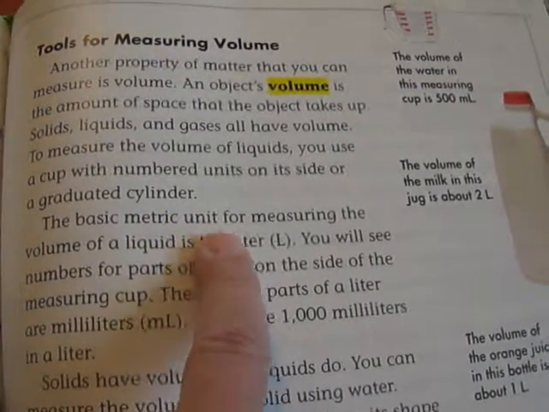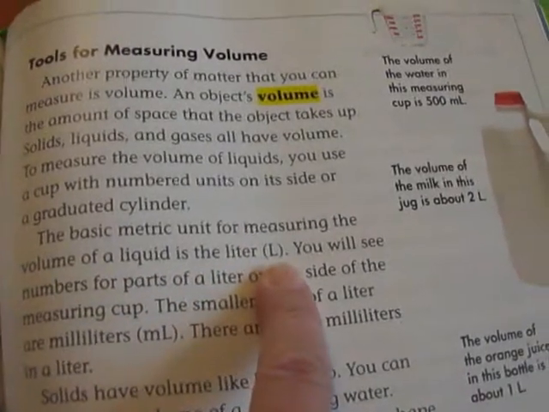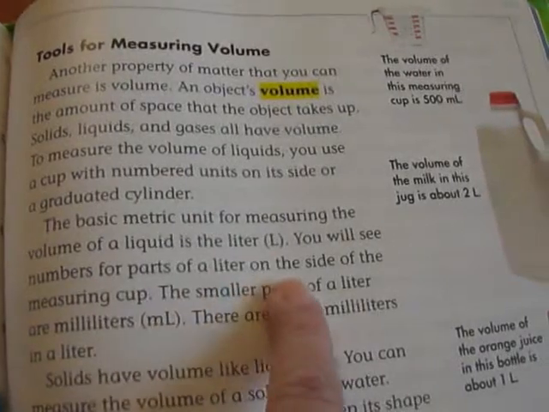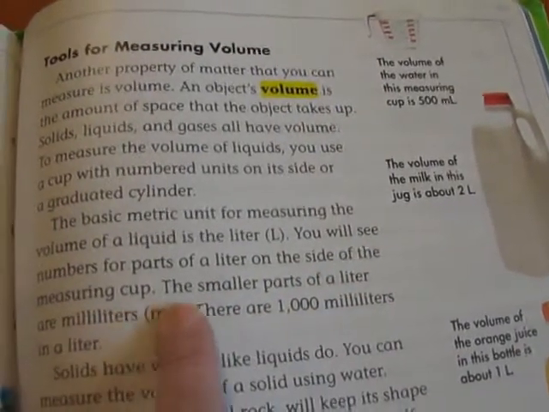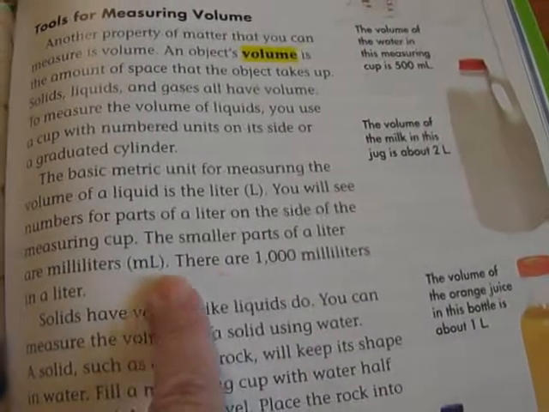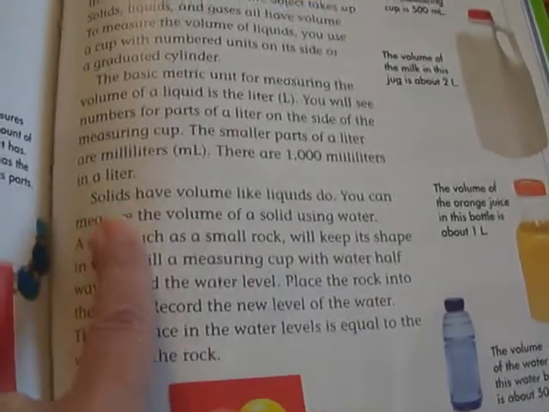The basic metric unit for measuring the volume of a liquid is the liter, or L. You will see numbers for parts of a liter on the side of the measuring cup. The smaller parts of a liter are milliliters, mL. There are 1,000 milliliters in a liter.